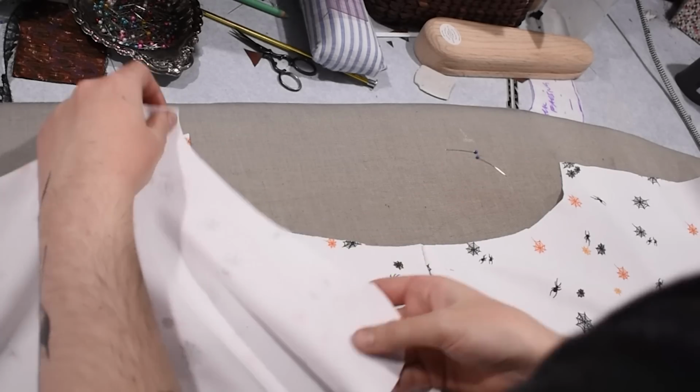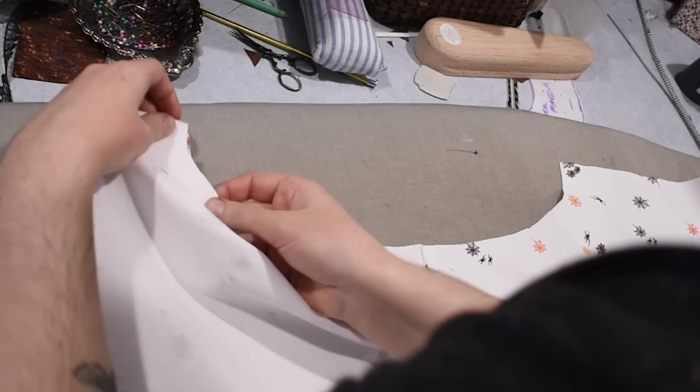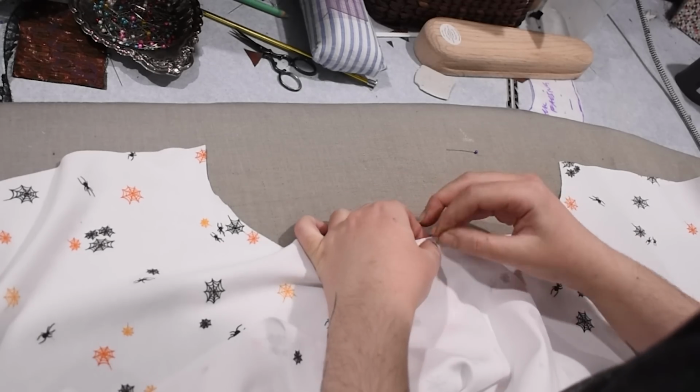I'm finding the center of my sleeve here because that will, of course, line up with my shoulder seam here. I have my shoulder seams, I can't press my seams open on this because the seam is that weird stitch.